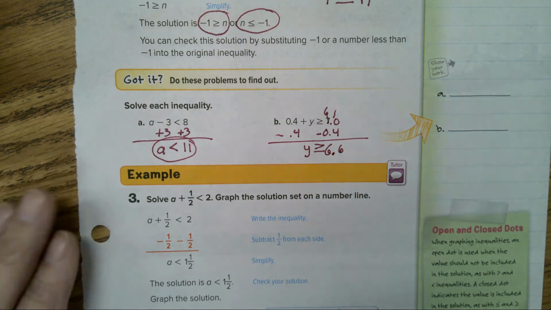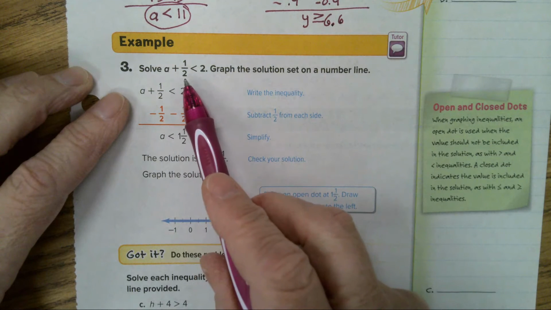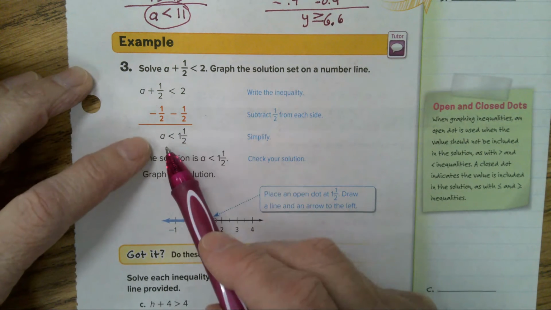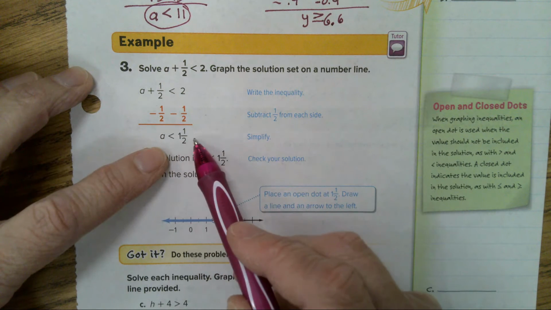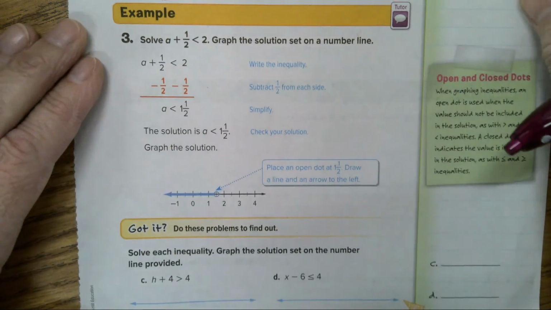Okay. Then in number 3, to undo adding a half, you subtract a half from both sides. A is less than 1 1/2. Any questions? Now, we're going to add graphing it.